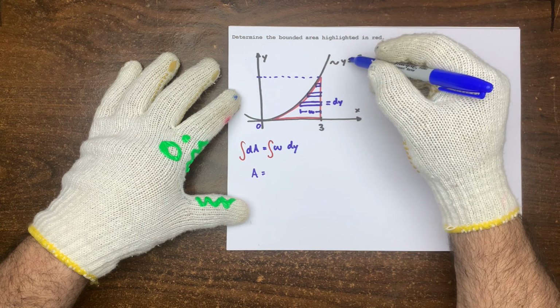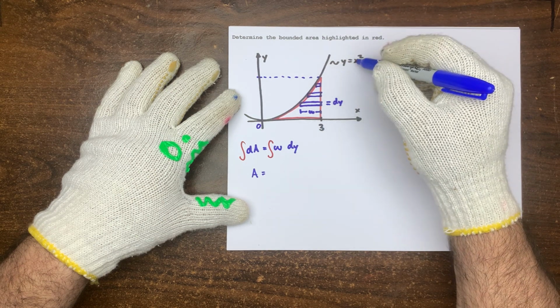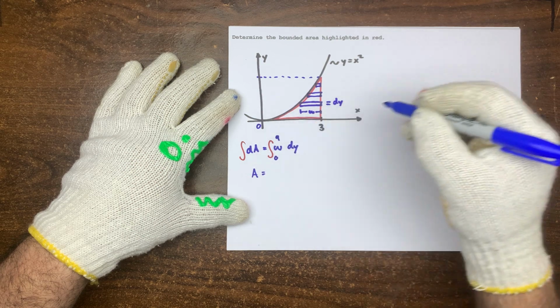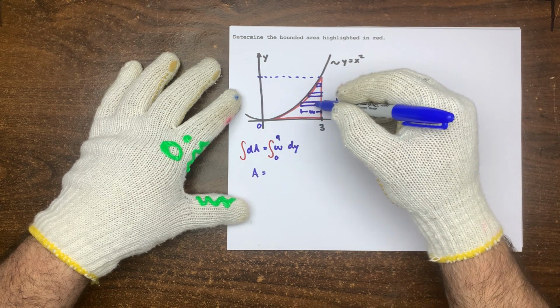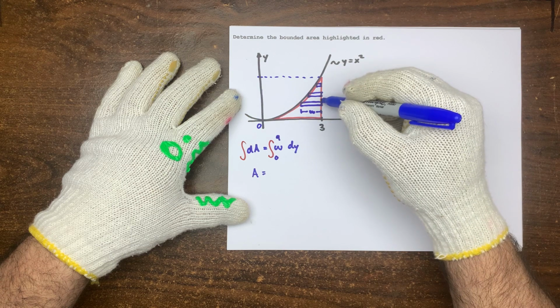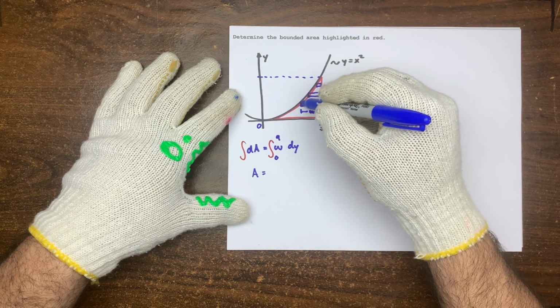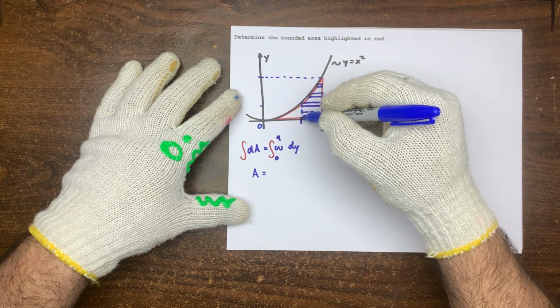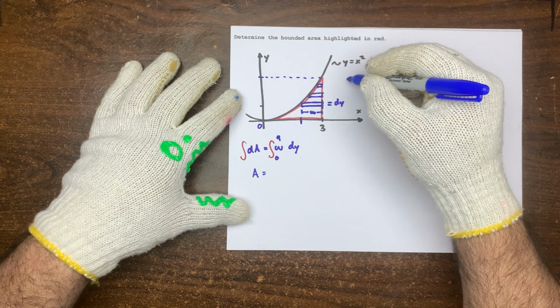So I can get the y value by plugging in x equals 3 into here, which is going to be 9. So my bounds of integration will be from 0 to 9. And now let's worry about our w. How are we going to get this w width? Well, I know that this distance here is 3, and I know this distance over here is x, given a y value. Given a y value, I can determine what x is. I can use this equation to solve for x.